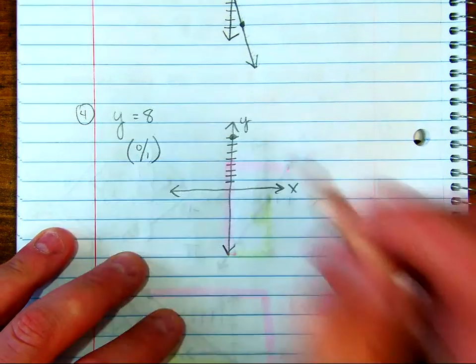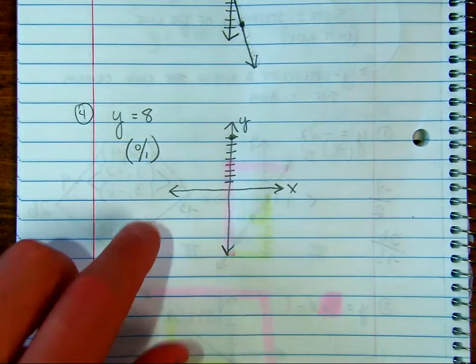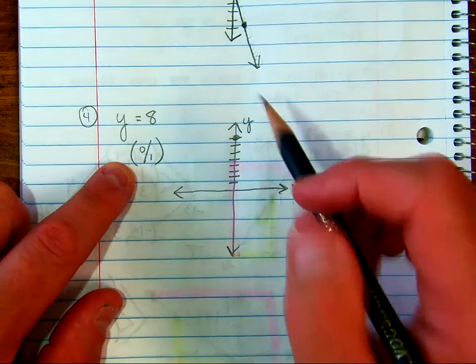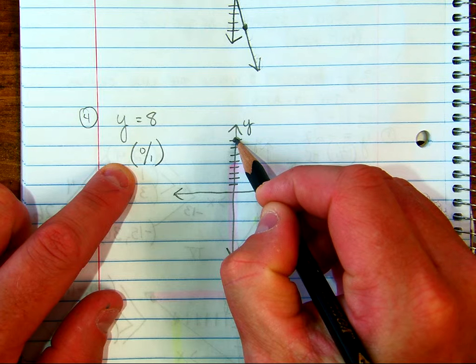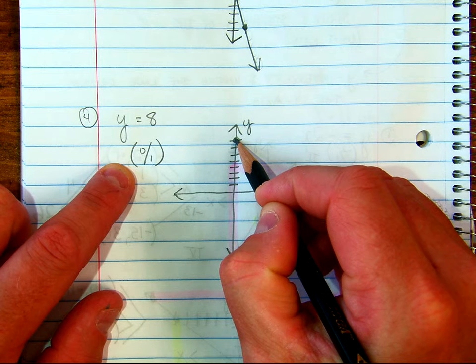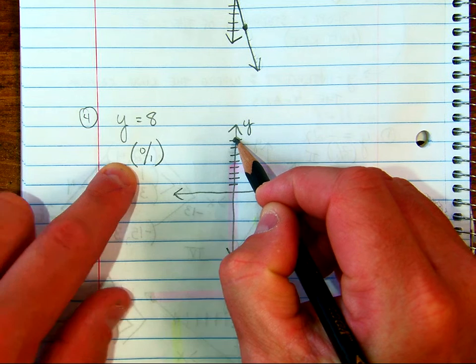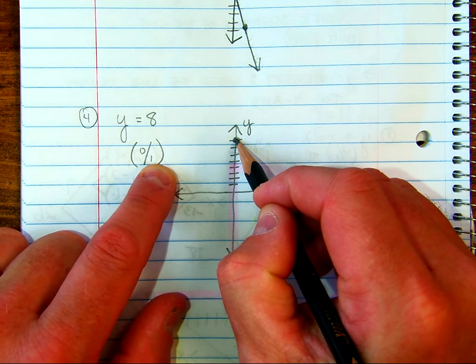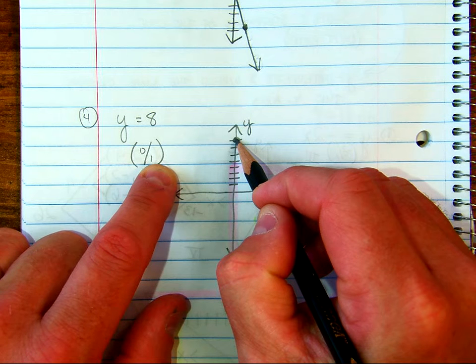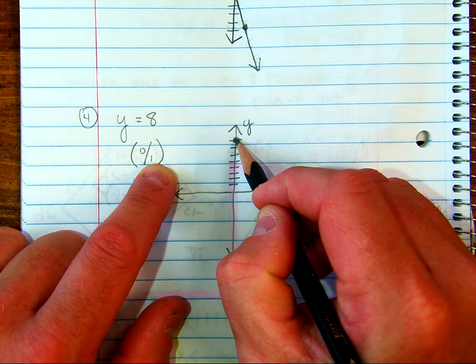Our vertical change is 0. So am I going to go up or down? I'm not going anywhere. The change is 0. My horizontal change is 1. Positive 1. So do I go to the left or do I go to the right? Christina. And now connect the dots.